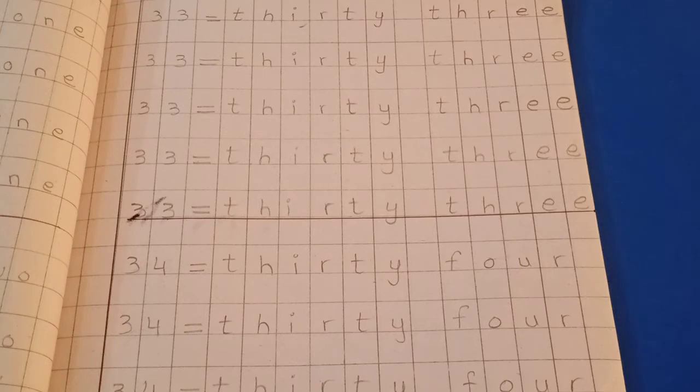I hope children you will understand the spelling of 33 and 34. Children, you will do this work at home with the guidance of your parents.